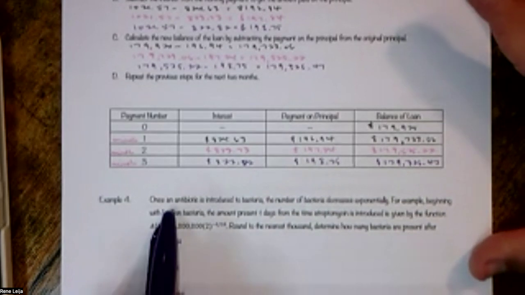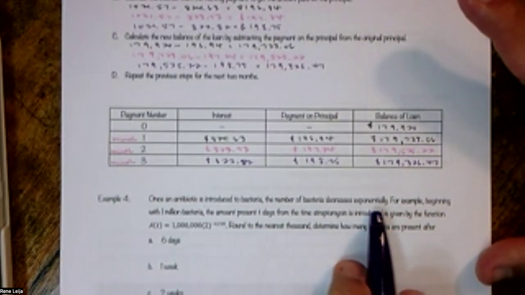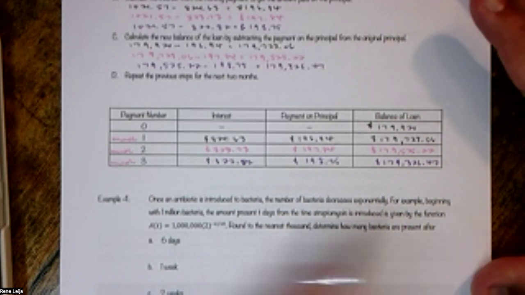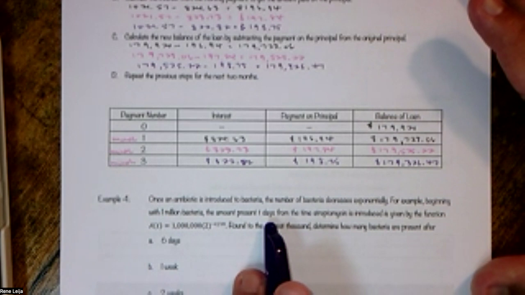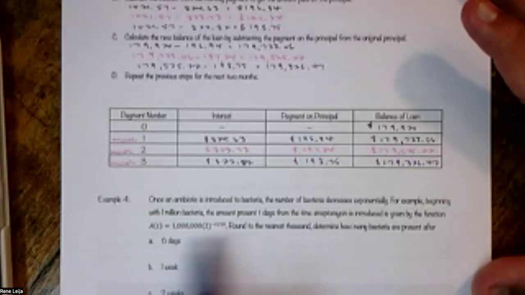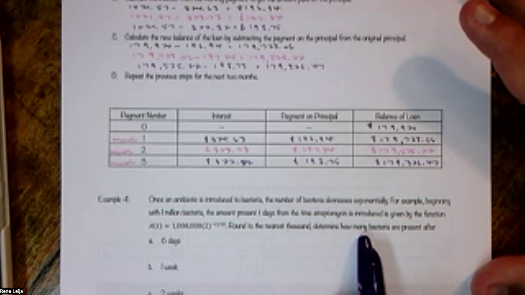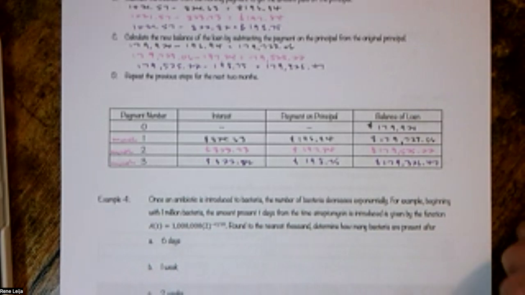All right. So let's look at example 4. It says once an antibiotic is introduced to bacteria, the number of bacteria decreases exponentially. For example, beginning with 1 million bacteria, the amount present T days from the time streptomycin is introduced is given by this function. Looks yucky. Round to the nearest thousand, determine how many bacteria are present after 6 days, 1 week, and 2 weeks.